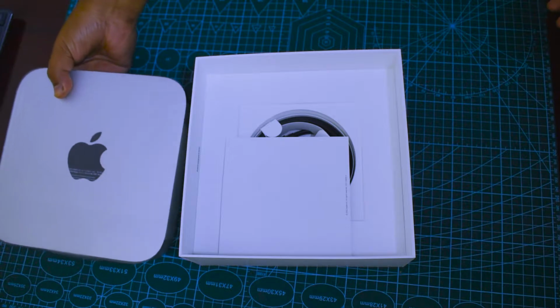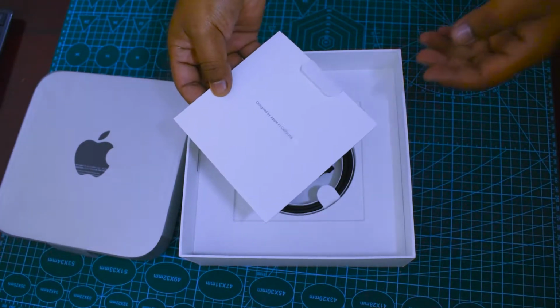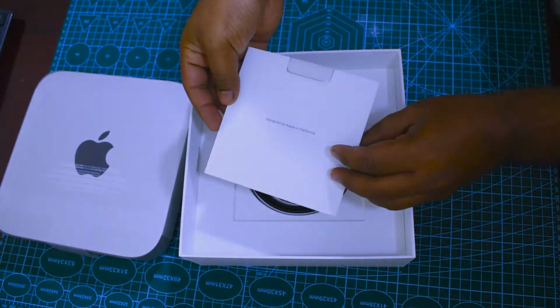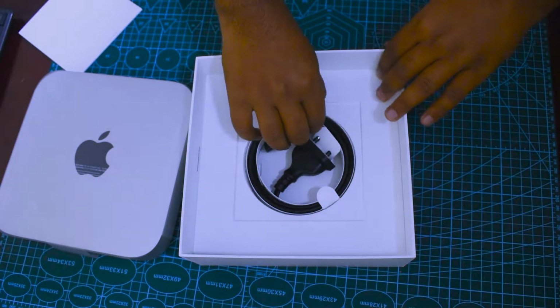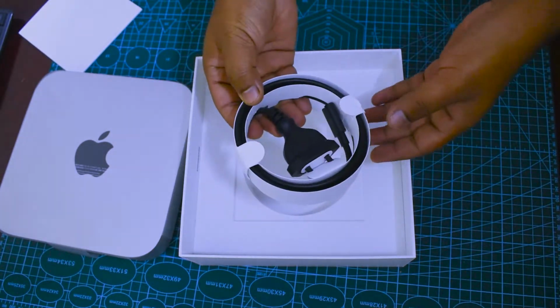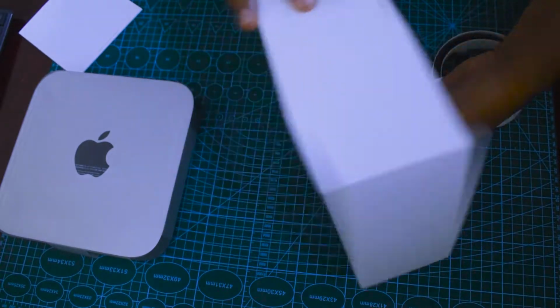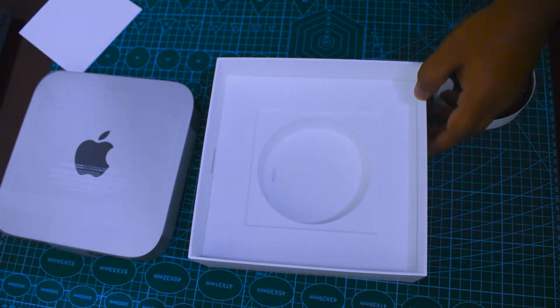So in this box we will get the Mac Mini, some stickers and one power cable, and nothing much.